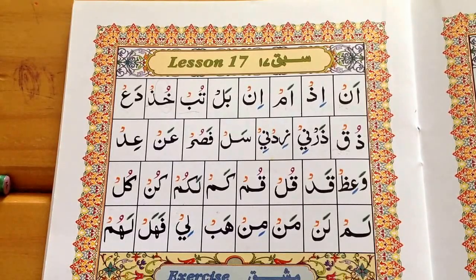Bismillahir Rahmanir Rahim, lesson 17. This lesson is a little lengthy, so I would like everyone to pay attention to it. This lesson teaches us four things.